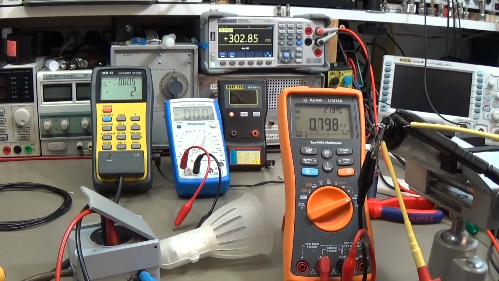Now we are at 300 volt, and you see our leakage is 700 microamp, and it is dropping, which is really nice. And of course it would take a while until our current is really at the right level.